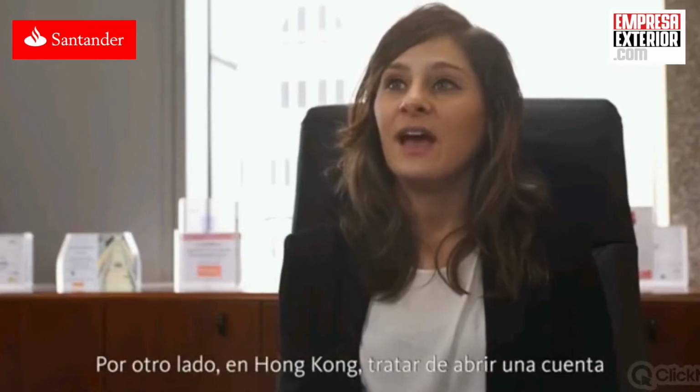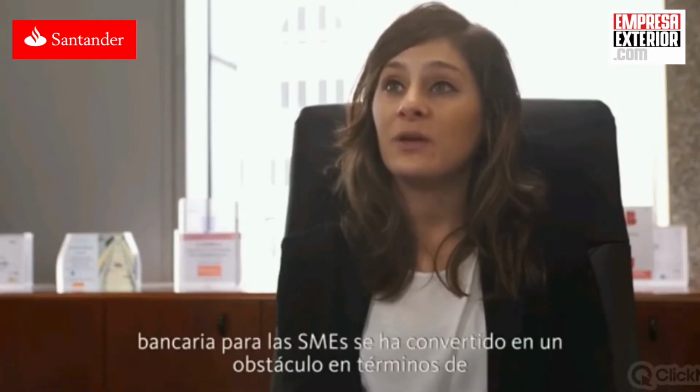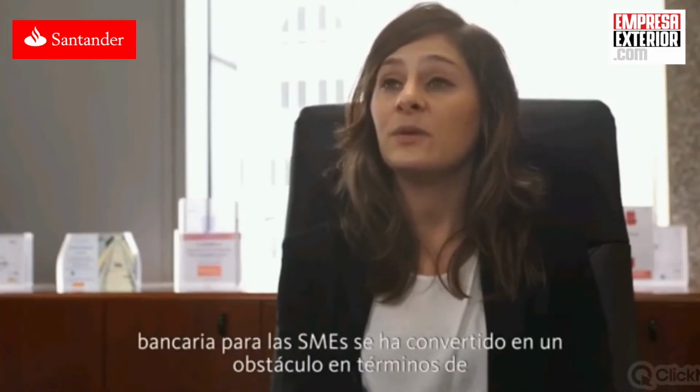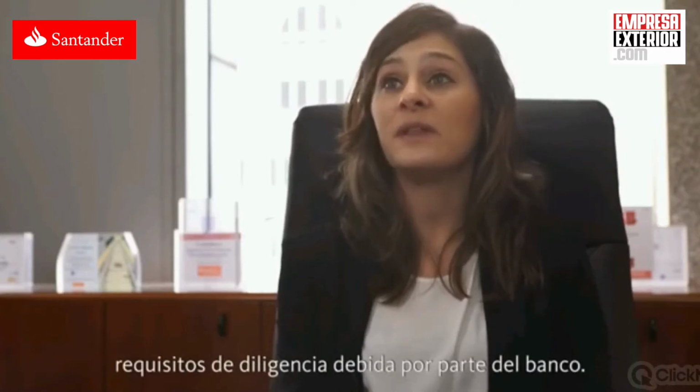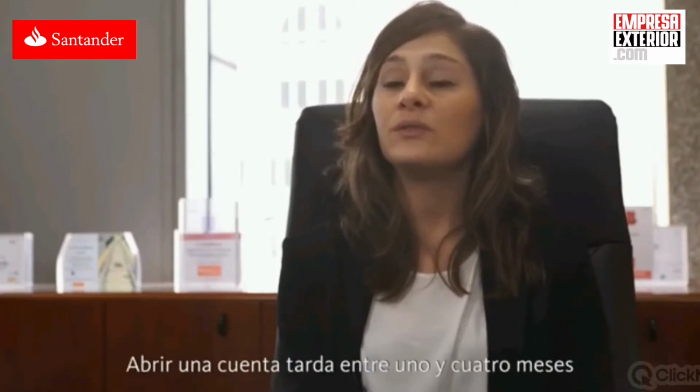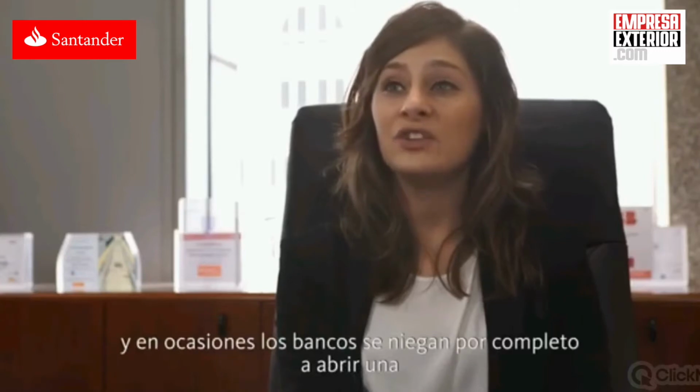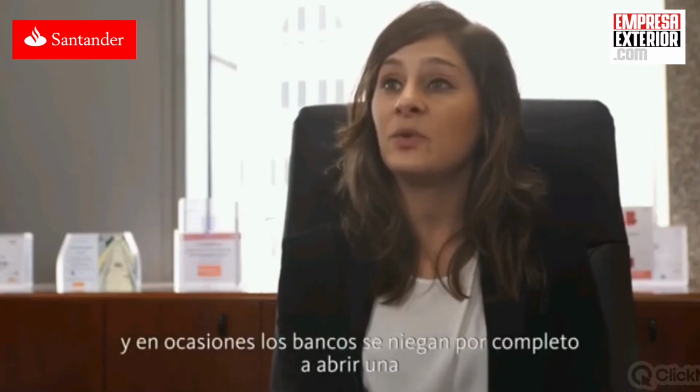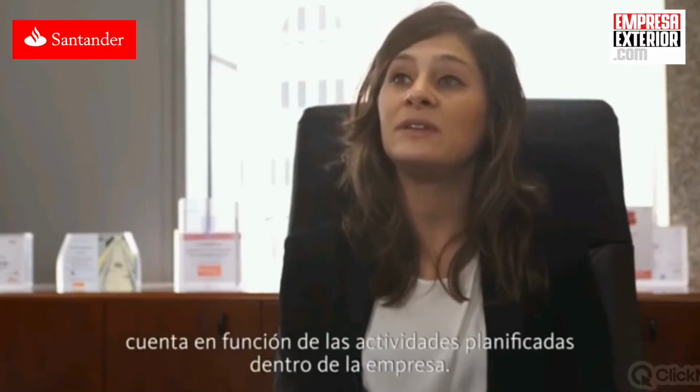On the other hand, in Hong Kong, trying to open a bank account for SMEs has become an obstacle in terms of due diligence requirements by the bank. It takes between 1 to 4 months to open an account, and occasionally the banks refuse altogether to open an account, depending on the planned activities within the company.